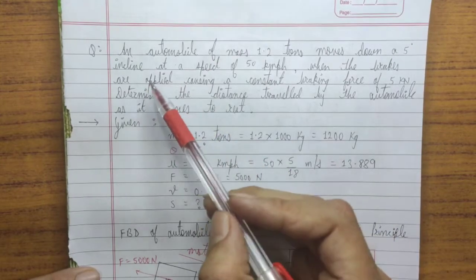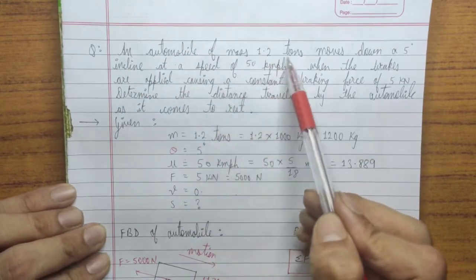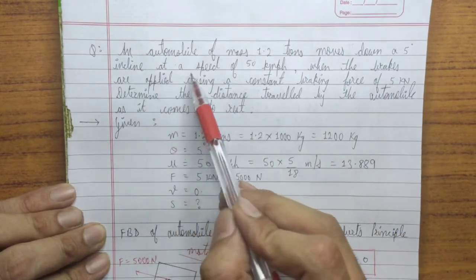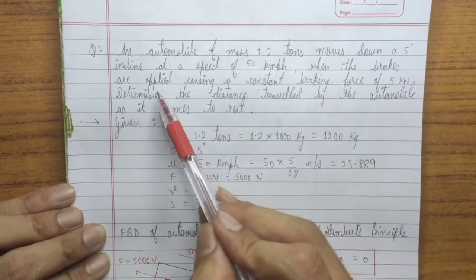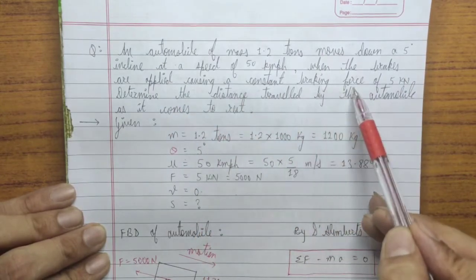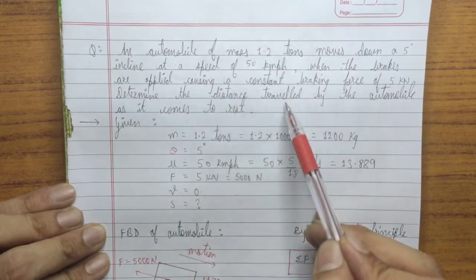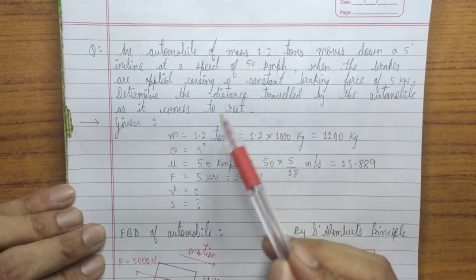So let us begin today's question. The question says an automobile of mass 1.2 tons moves down a 5-degree incline at a speed of 50 km per hour. When the brakes are applied, causing a constant braking force of 5 kN. Determine the distance travelled by the automobile as it comes to rest. So this is our basic question.